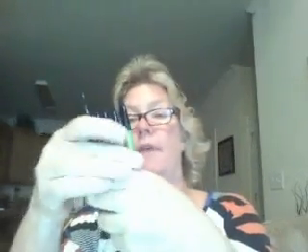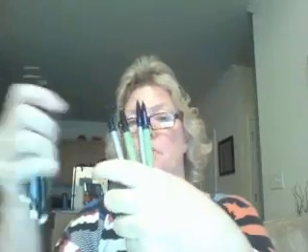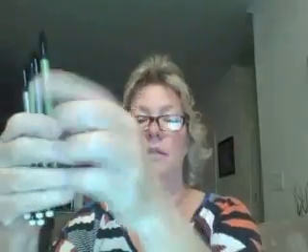6 + 1 represents joining 6 objects and 1 object to find the quantity of a new set. So if I have 6, how many do I have? I have 3 and 3. So I have 6. I have 6 pencils right here. Where do I have them? I have them right here. And I'm bringing 1 more in.